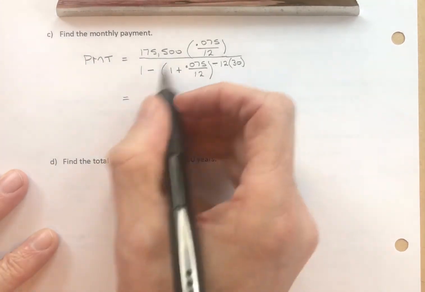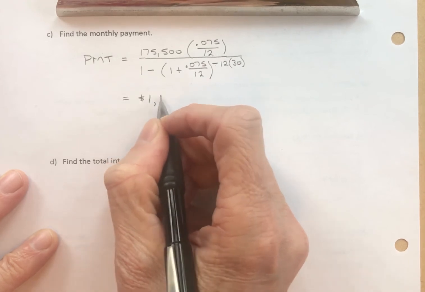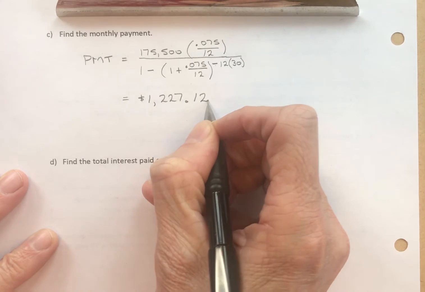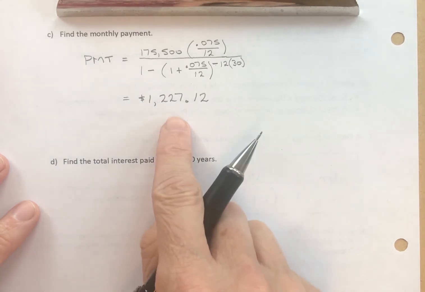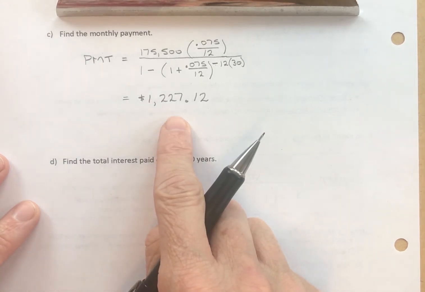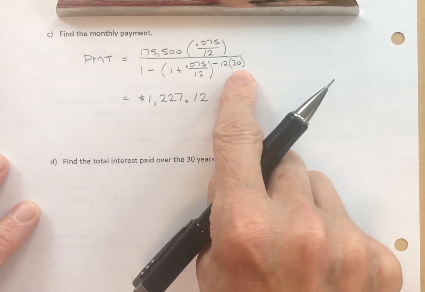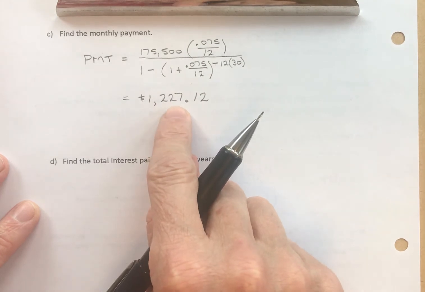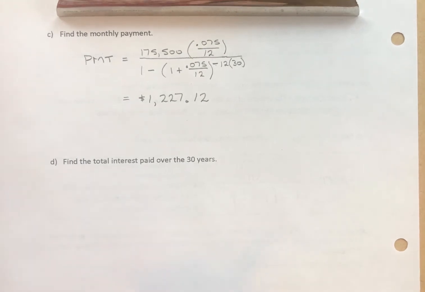Well, when you do all this math, do that big calculation, $1,227.12. There's your monthly payment. Okay? So you can't afford that $195,000 at one time. So you're going to borrow the money from the bank. You're going to pay it back to them over a 30-year period, and they're going to ask for a monthly payment of $1,227.12.